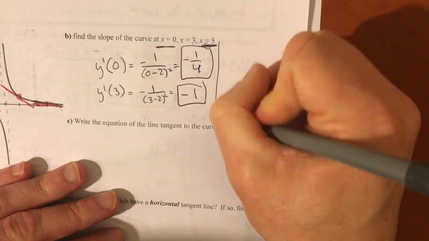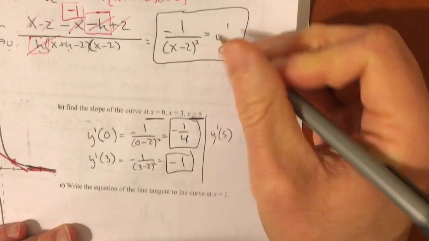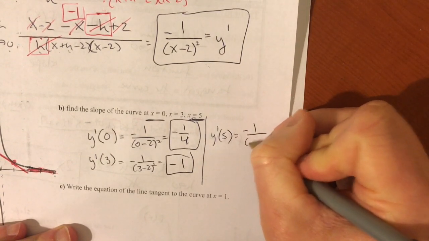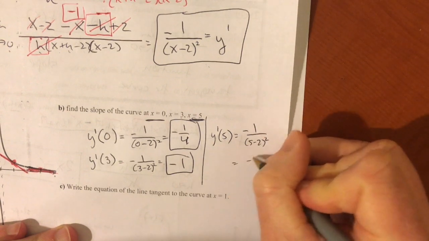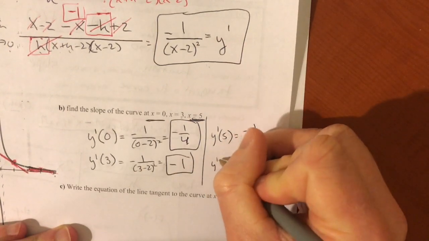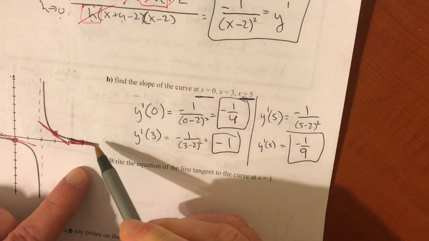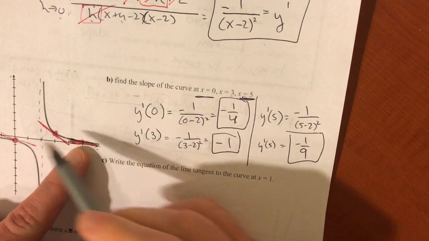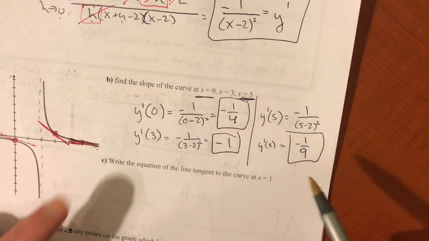And so y prime of 5, I'm going to plug 5 into this derivative. Negative 1 over 5 minus 2 squared. 5 minus 2 is 3. 3 squared is 9. Negative 1/9. And there we go. Very small slope, or actually greater than these ones. Very close to 0, but still negative.